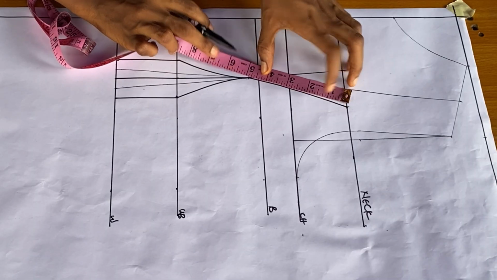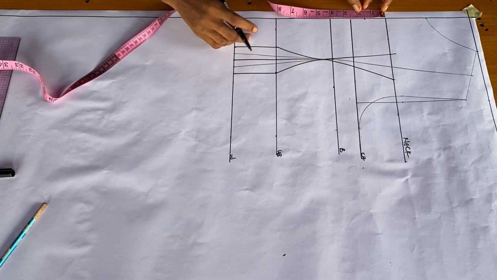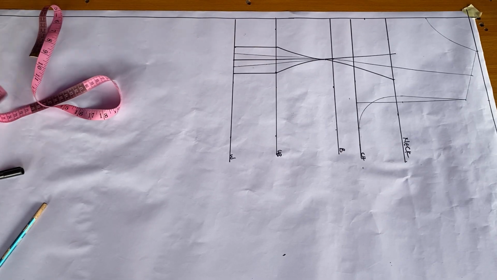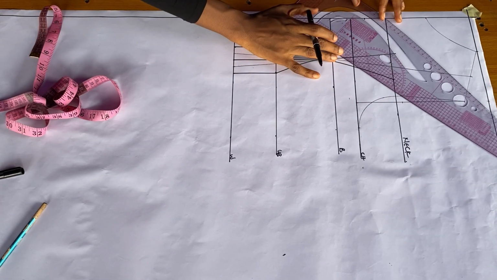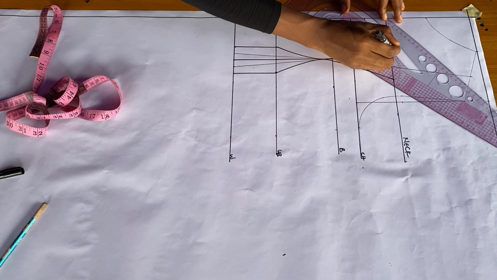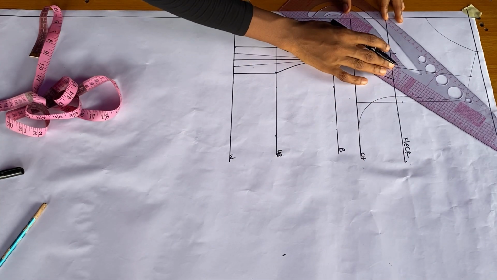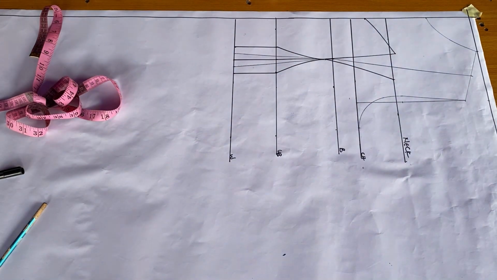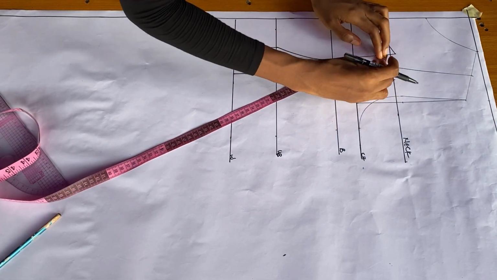Now, when you are done with this, the next thing you want to do is to take your sweetheart neckline. Now, on my center front area, I came down by 1.5 inches. I'm going to connect with a curve back to my neckline. So try to get a very nice curve and connect these together. You can come down by 2 inches as well or 1.5 inches.